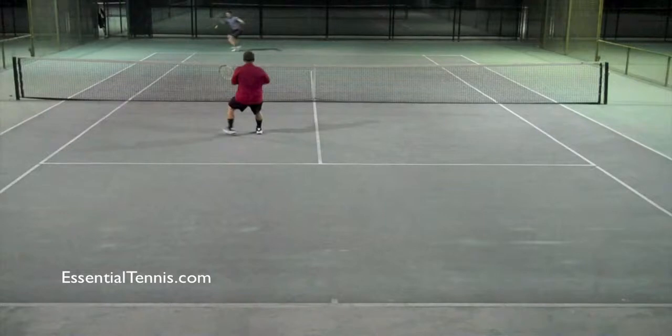Now let's talk about positioning. Ben has hit his approach shot to the left, and notice where he's got himself. He's to the left of the court. Left of the center of the court, which is perfect. The reason why this is the right place to be is because had Ben positioned himself in the middle of the court, he would leave open a lot of court down the line. And I'll show you guys what I mean.